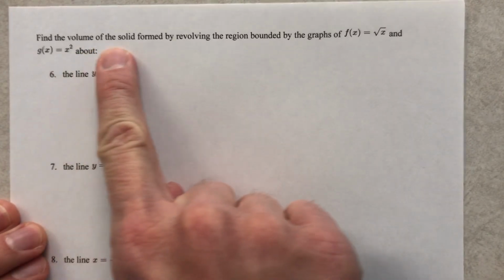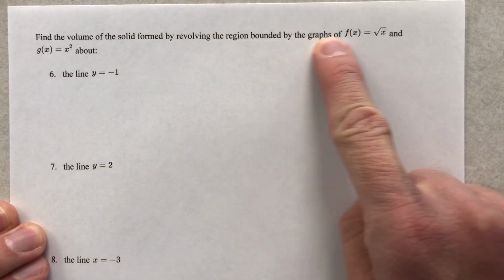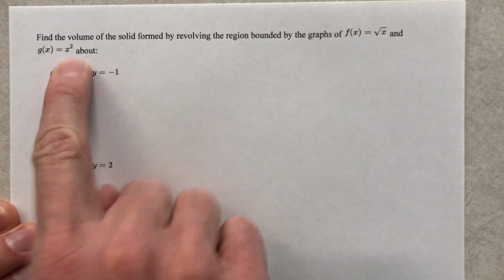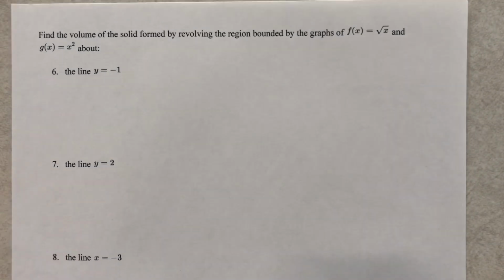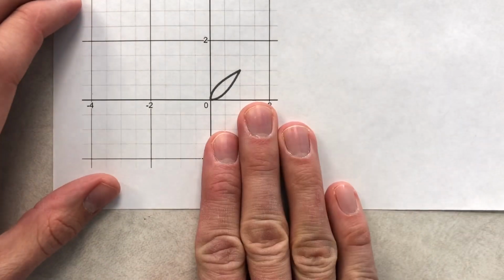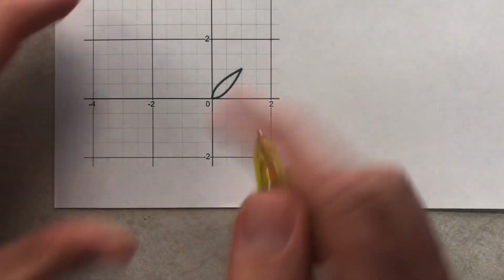We're going to find the volume of the solid formed by revolving the region bounded by the graph of square root of x and x squared about this line. First of all, let's get a visual for it. This is the region. This is what we're dealing with. Let's highlight it like we've been doing.